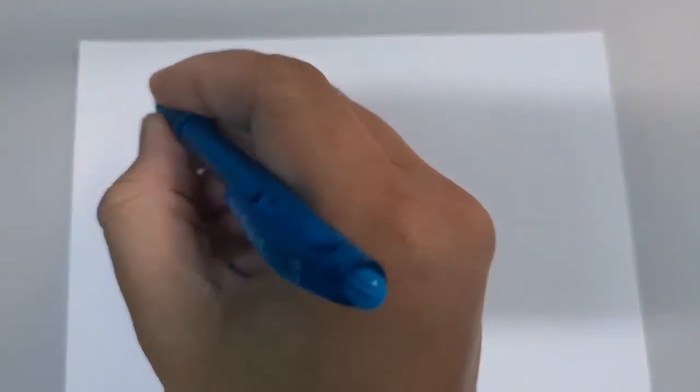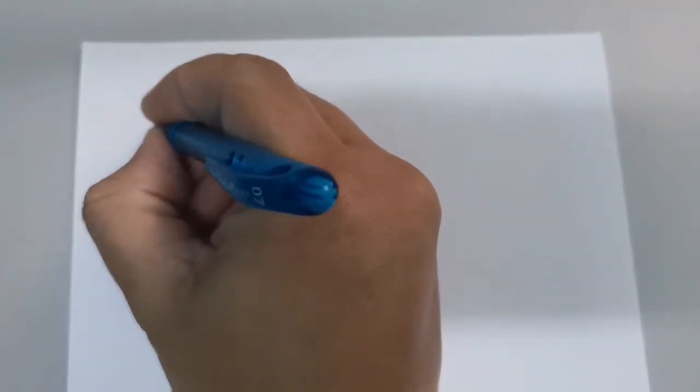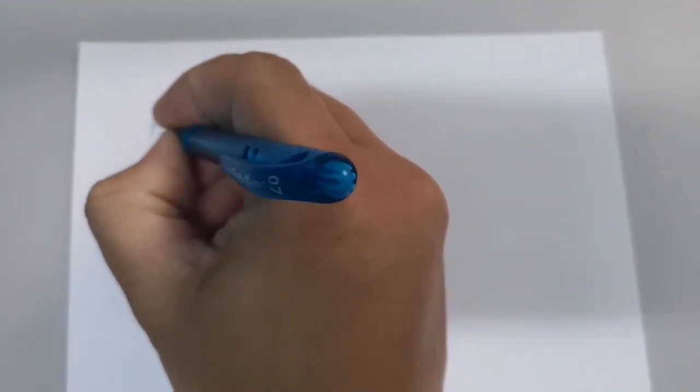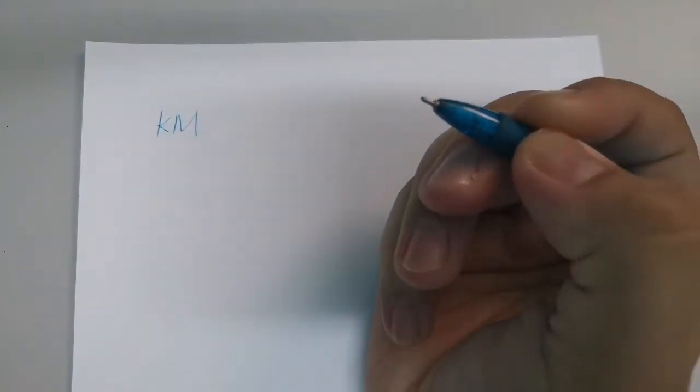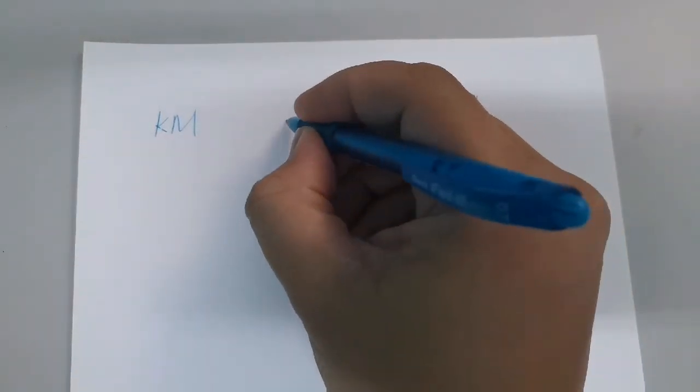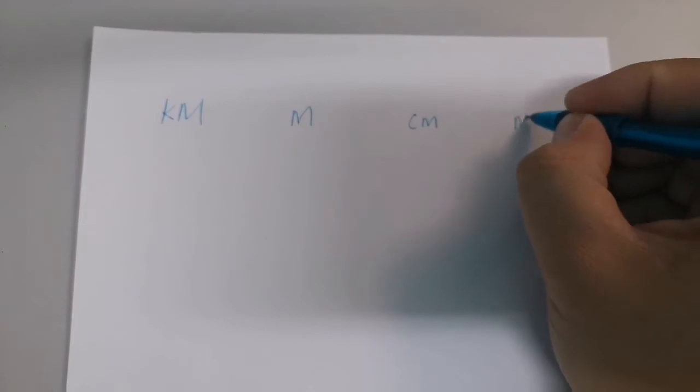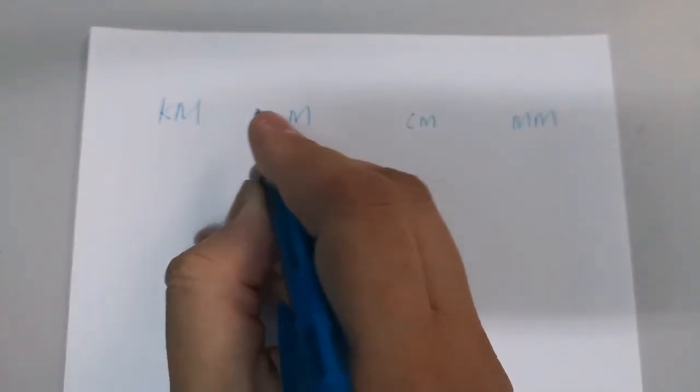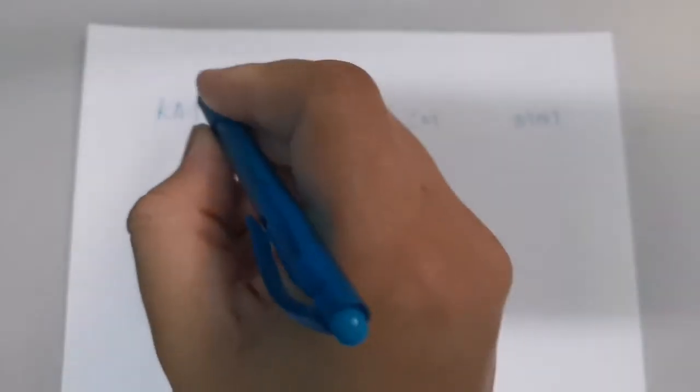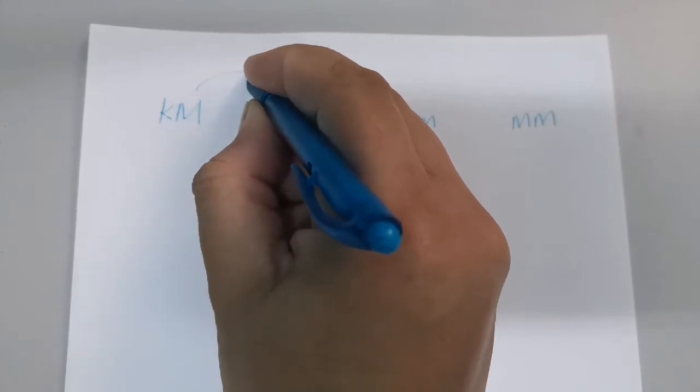We'll start off with kilometer, meter, centimeter, and millimeter. Now, if you want to convert kilometer to meter, you will need to times with 1000.